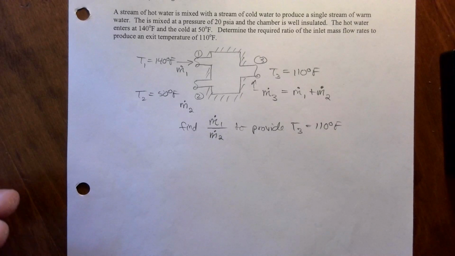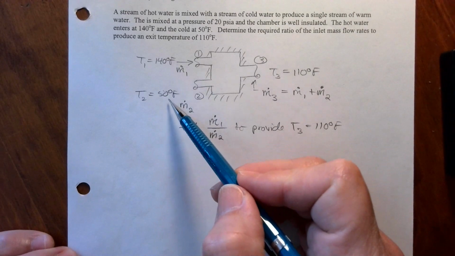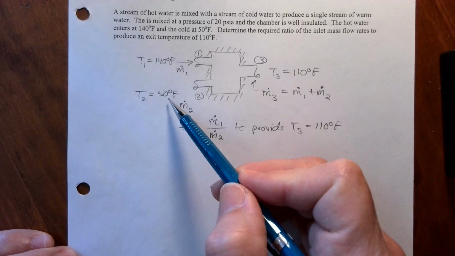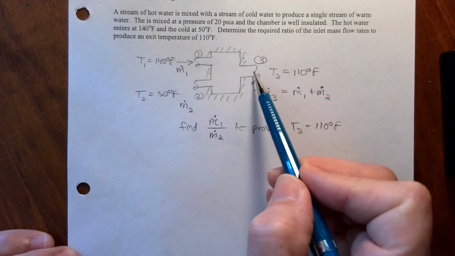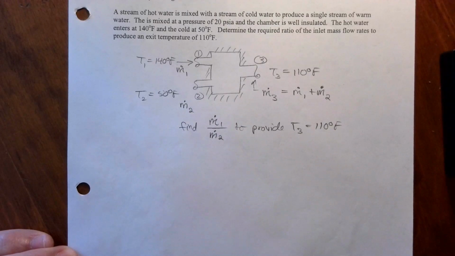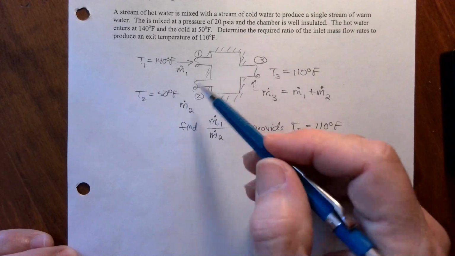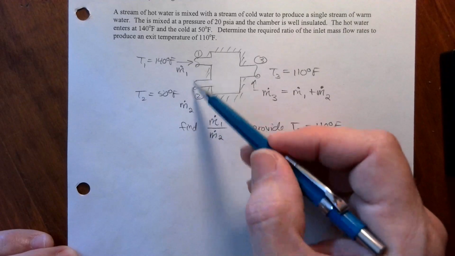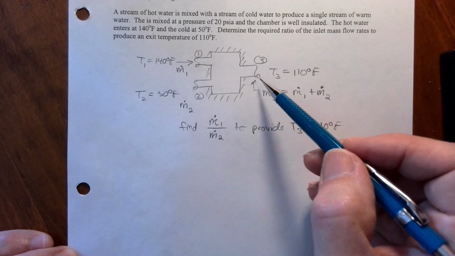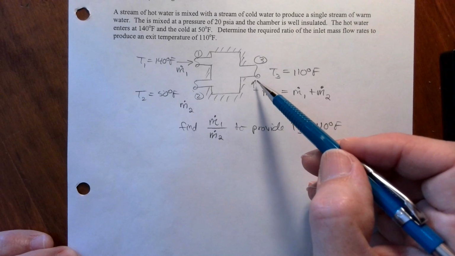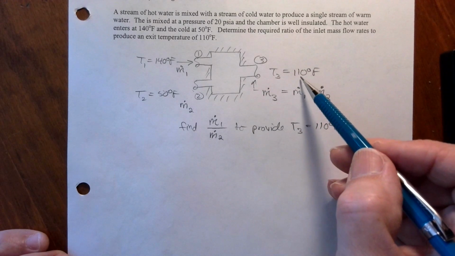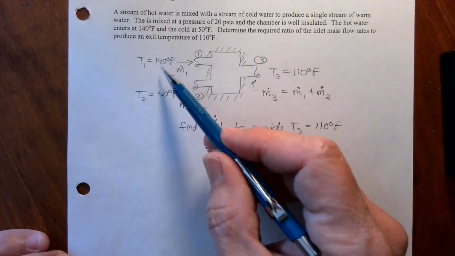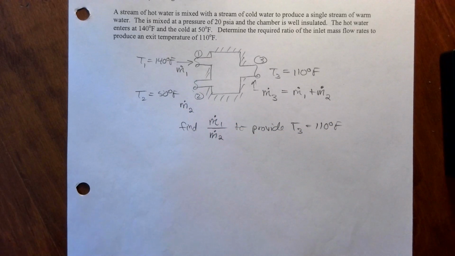So my first thought would be, well, if this is 140 and this is 50, wouldn't this just be the average of these two? Well, actually, you could do a weighted average of these two, and it's going to be really, really close to that answer, believe it or not. So the average of 50 and 140 is 190 divided by 2. So what does that equal?